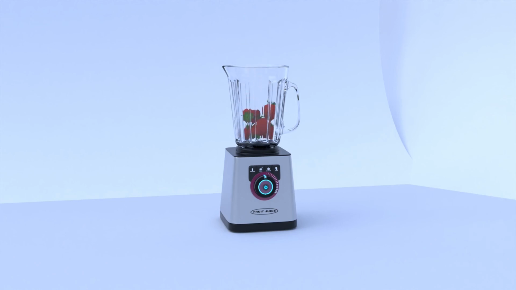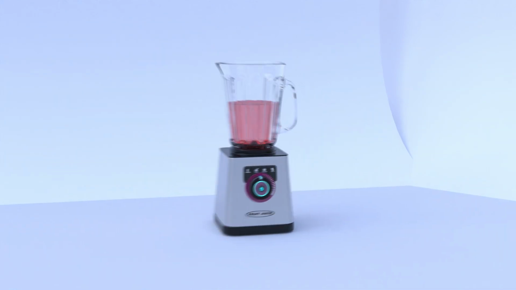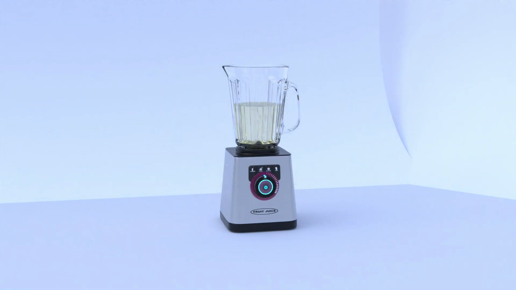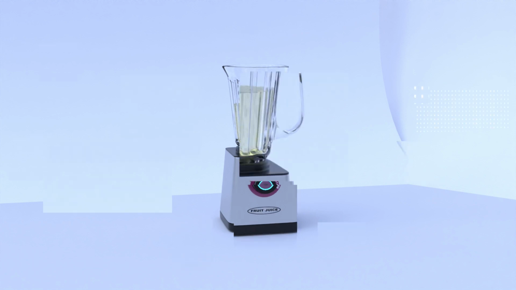If you put strawberry in it, it will create strawberry juice. If you put lemon in it, it will create lemon juice. This means the output depends on the input. If you have grasped the point I'm trying to convey, let's move on to the main theory.